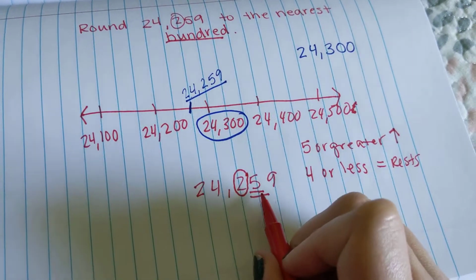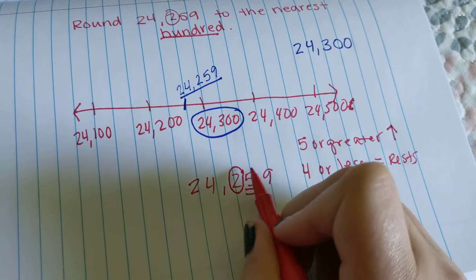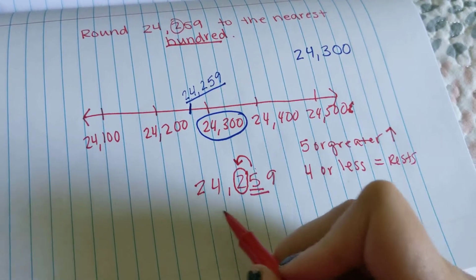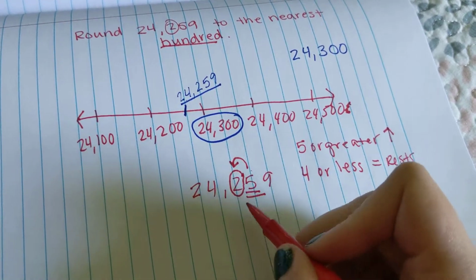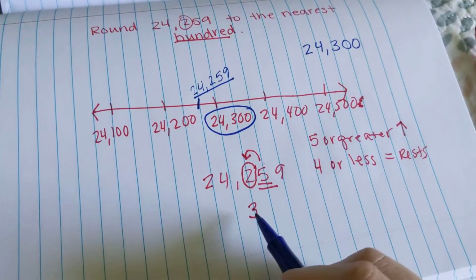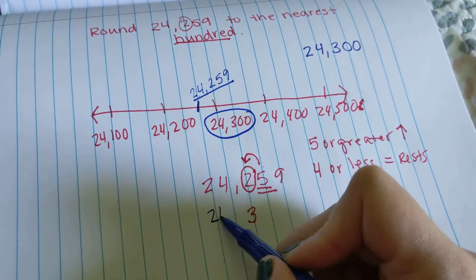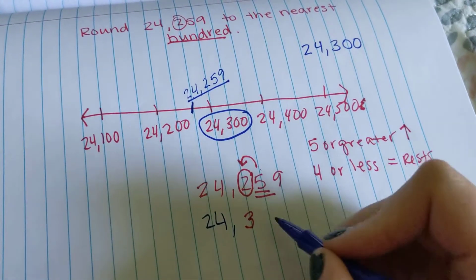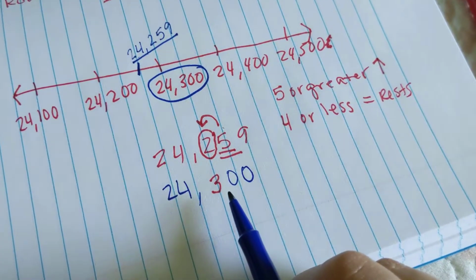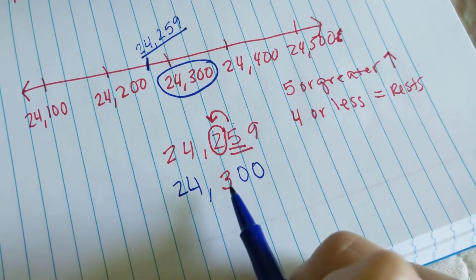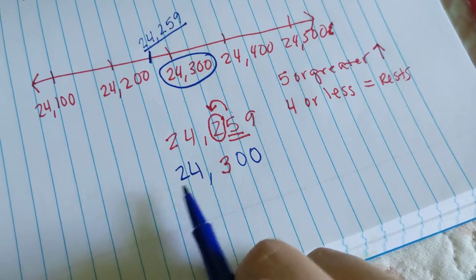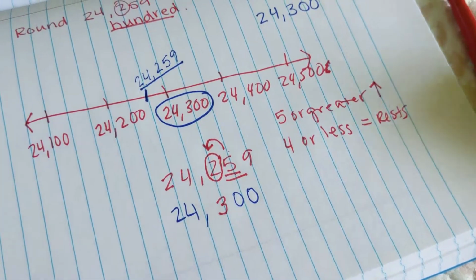The 5 is 5 or greater, so that means that our 2 is going to round up to a 3. It goes up one increment. Anything before the 3 stays the same, and anything after the 3 turns into a 0. The only thing that we change by an increment would be the hundreds place. Everything else either changes to a 0 or stays the same. And this is what I've been teaching them.